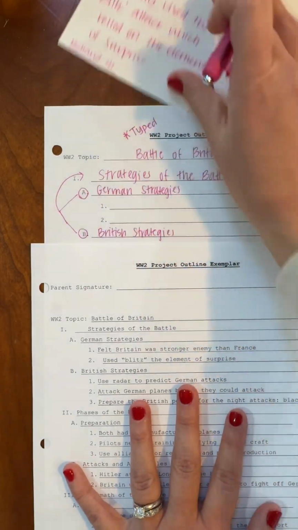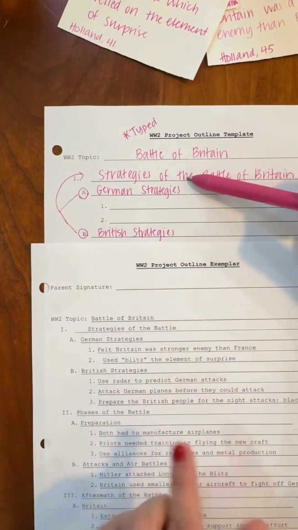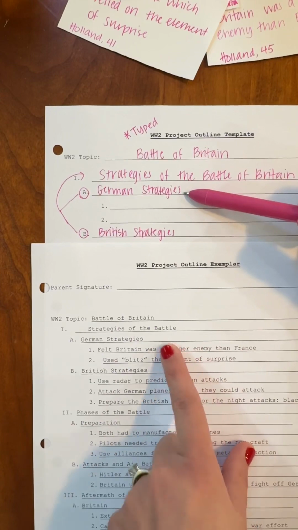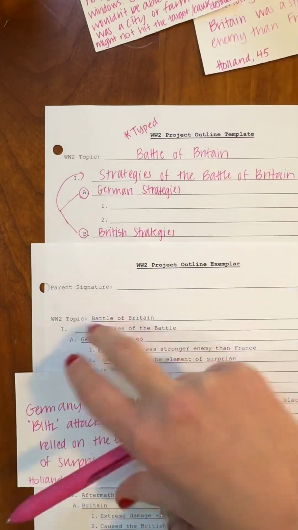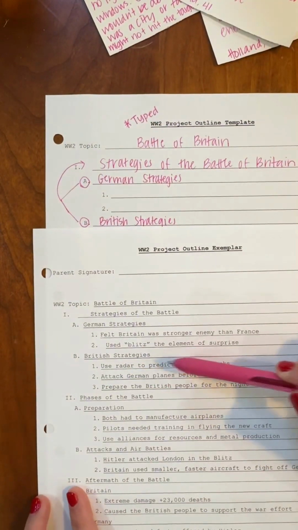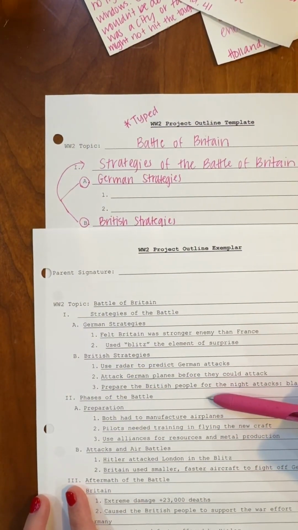Strategies of battle, German strategies, and then I just have these 2 that I used, okay? And then same with British, these 3 that we had, okay?